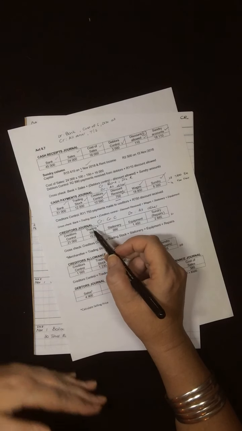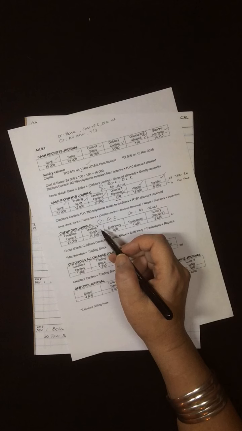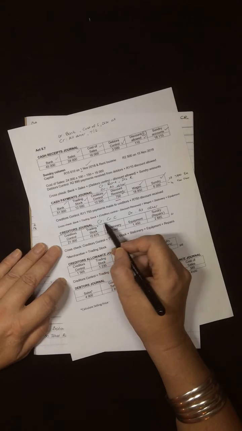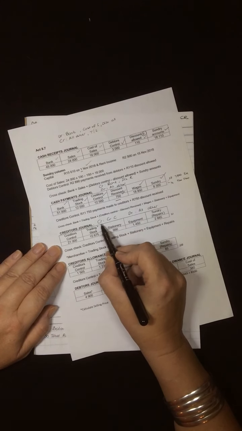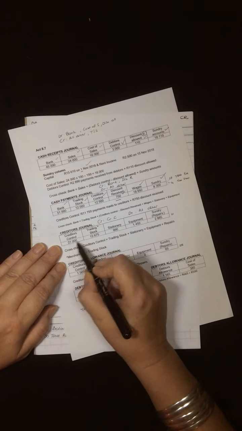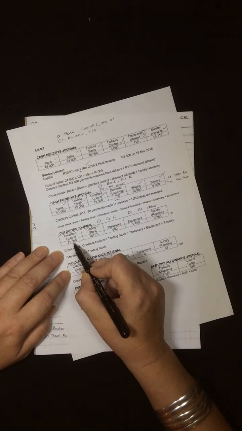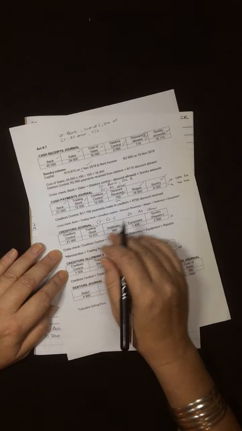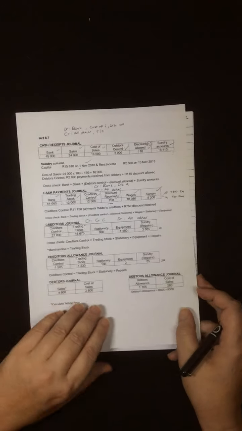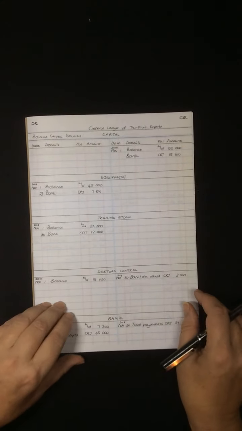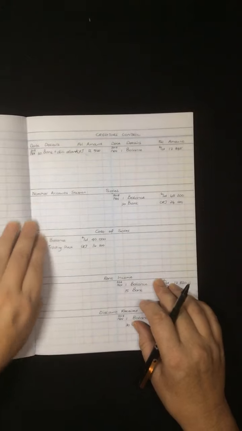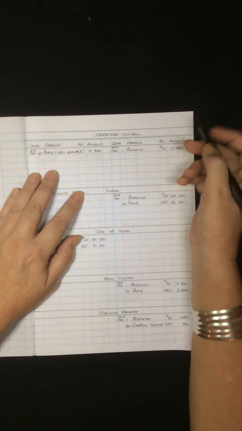Because we are buying on credit, we are owing money, which means it's a liability to us, and we know that liabilities increase on the credit side. Therefore, the amount of goods that I purchased throughout the month is going to go to the credit side, increasing my liabilities. Okay, so let's quickly follow the rule, and we say credit creditors control. I'm at the creditors control.